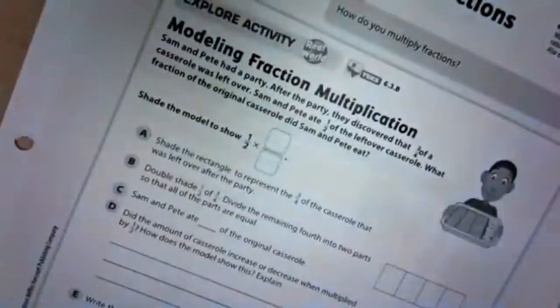Okay. So that concludes our lesson on multiplying fractions.